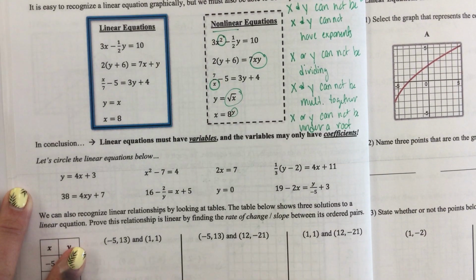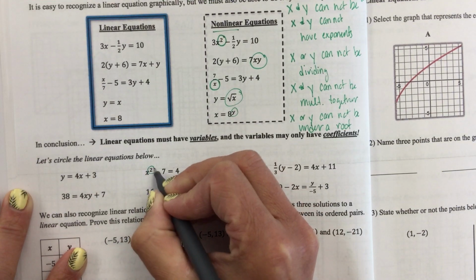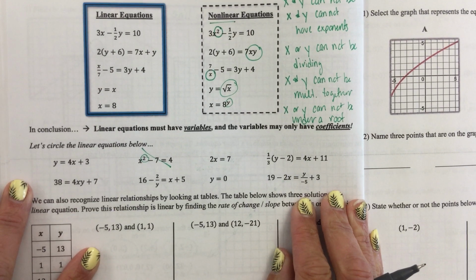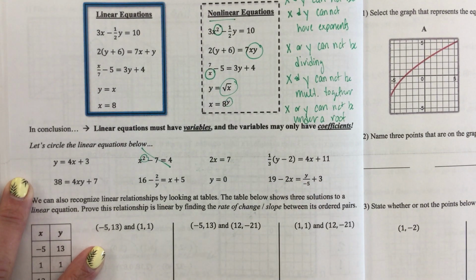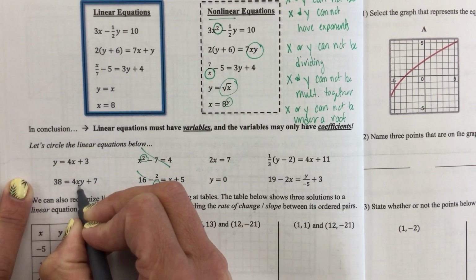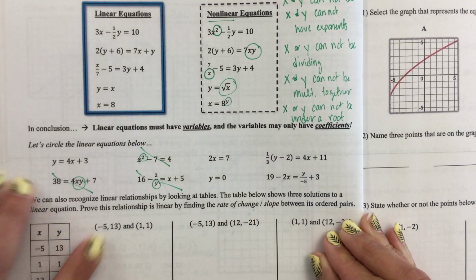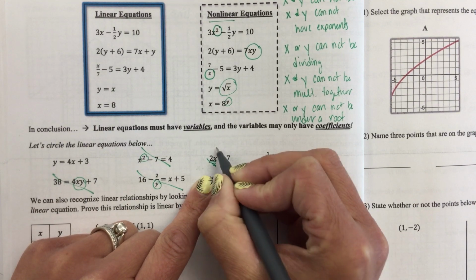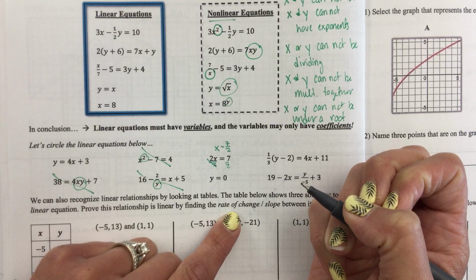Sometimes it's easier to rule out the ones that break the rules. So for example, this one breaks the rules, so cross that one out. What's another one that breaks the rules? This one breaks the rules because they're being multiplied. This one, I know it looks tricky, but really if you get x by itself, it would be x equals 7 halves, and that's okay.